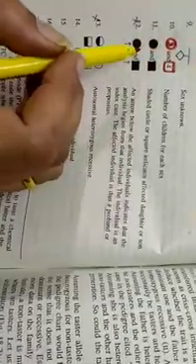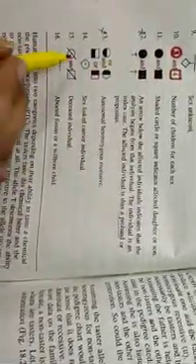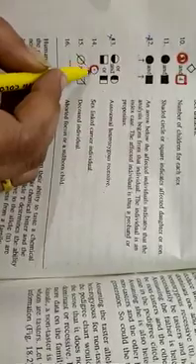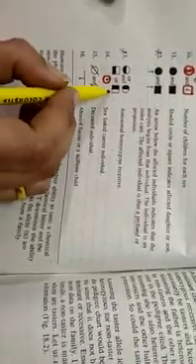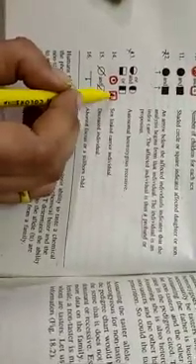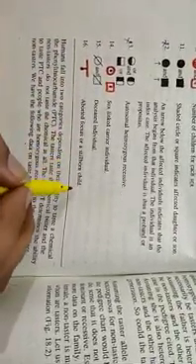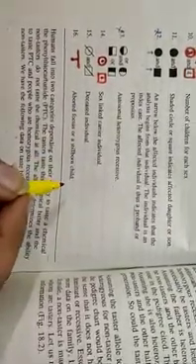This shows an affected female. A square which is shaded shows an affected male or son. A dot inside the circle shows a carrier individual. We can write like this, and for a male, it can be written like this. And a line with a dot at the end shows an aborted fetus, a stillborn child, or a dead individual. A child who was dead when it was born.